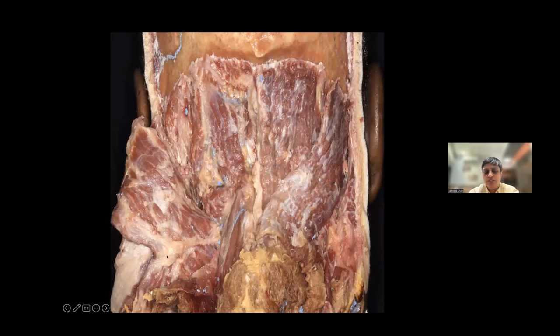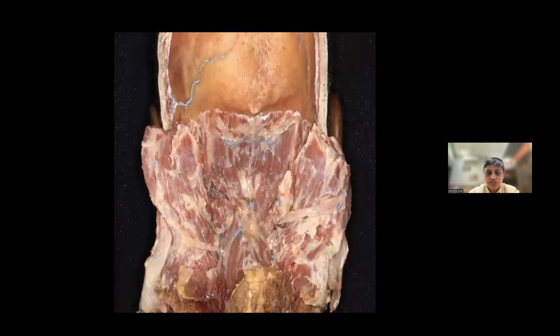Now, once you remove the semispinalis capitis, you will see the muscles of the suboccipital triangle. So on this side, you can see the semispinalis has been retracted, and here it is still present, both the splenius and the semispinalis. And here you see the muscles of the suboccipital region. So these muscles form an important triangle here, which houses some critical neurovascular structures. So what are these muscles?